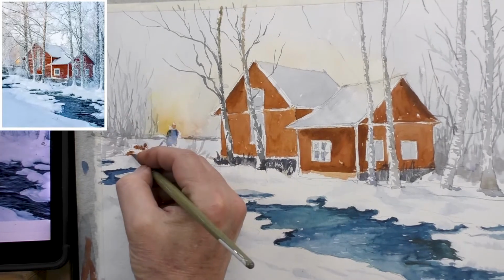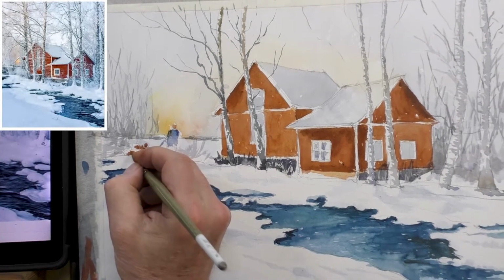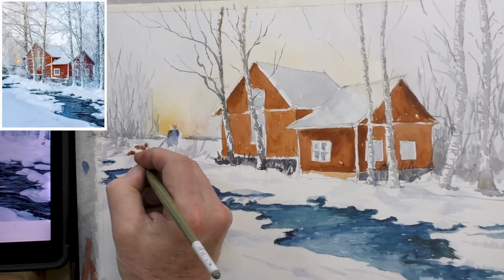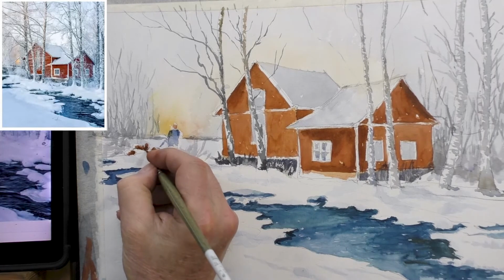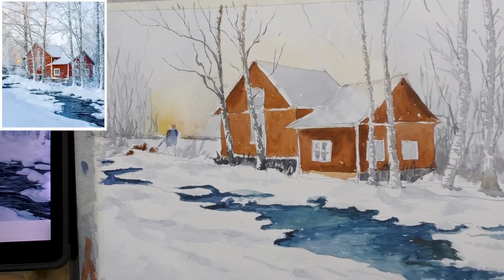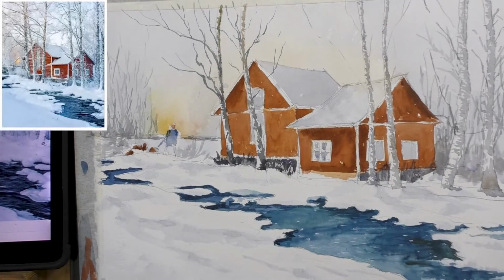Later on I'll put some white on top, because I have my fantasy about what's going on here, you know. We don't see a chimney, but I know it's on the other side. You don't see it. I see it.